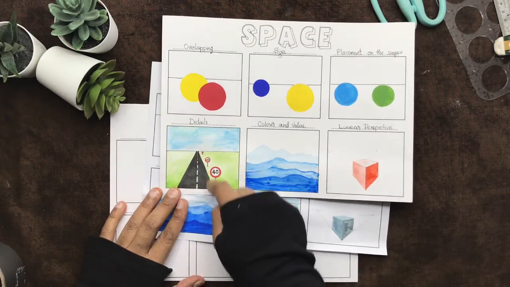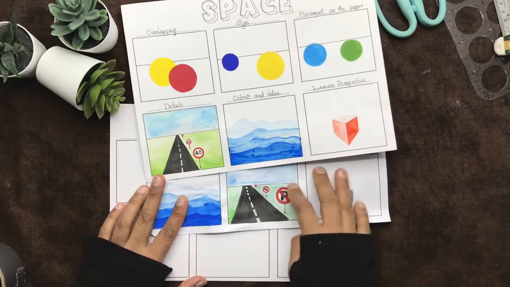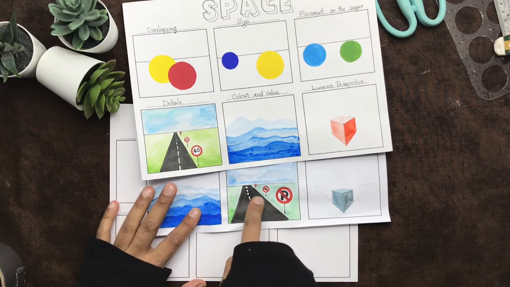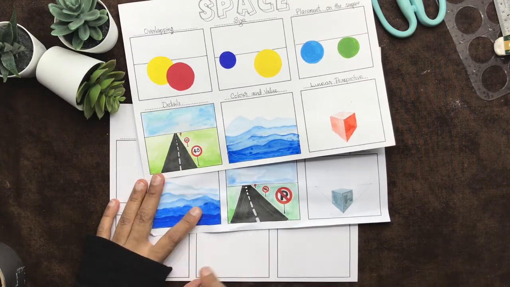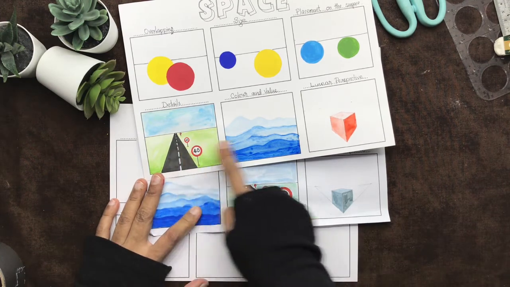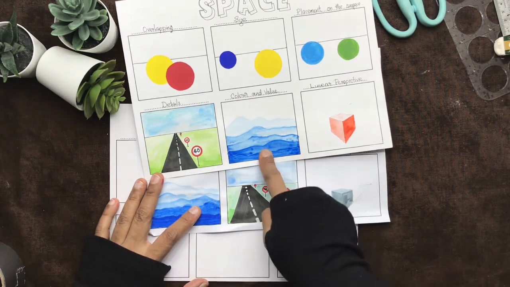Then come the details. Detail 1: here I have made a road with a speed mark and a no parking sign, which is clear at the first, and as it goes further it is not clear. That is the detail version you have to do.